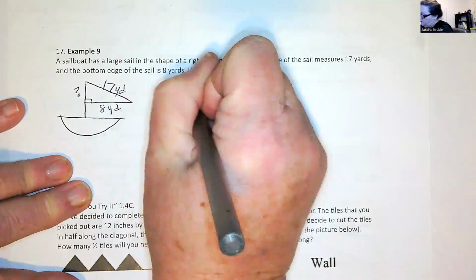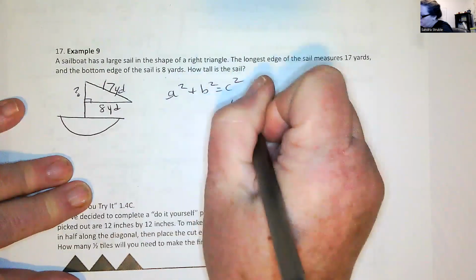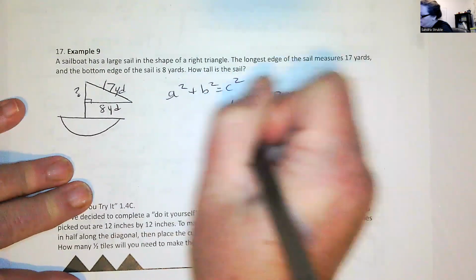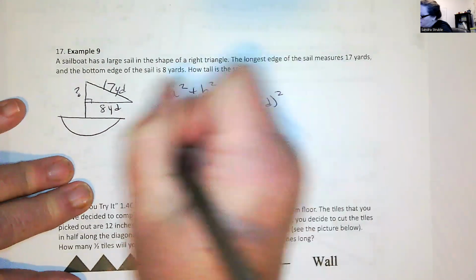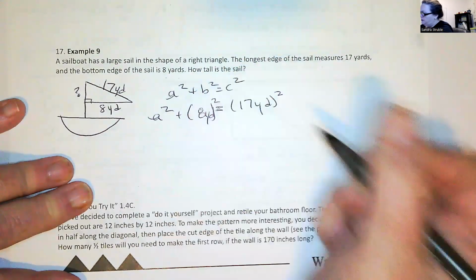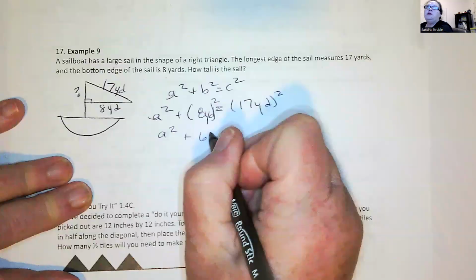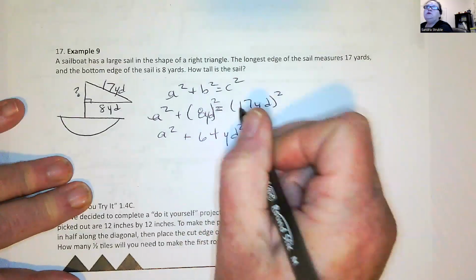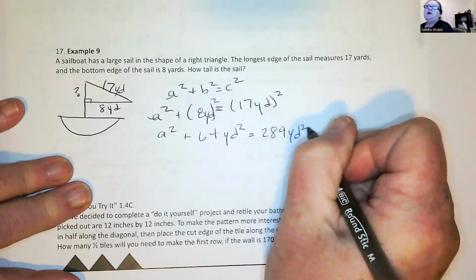A squared plus b squared is equal to c squared. 17 is c, so 17 yards we're going to square. We'll call the question mark a. And b is going to be 8 yards, and we're going to square that. So a squared plus 8 squared, which is 64 yards squared, is equal to 17 squared, which is 289 yards squared.